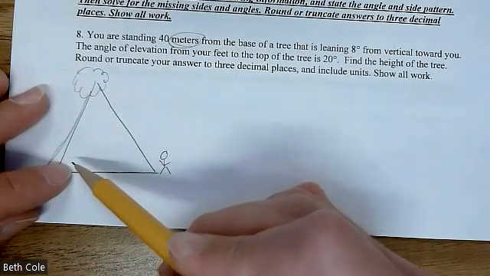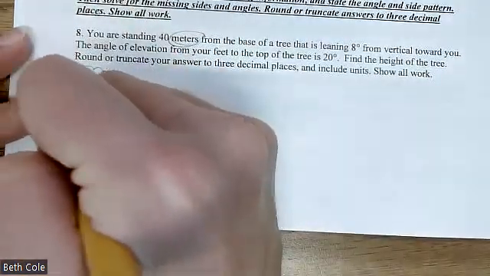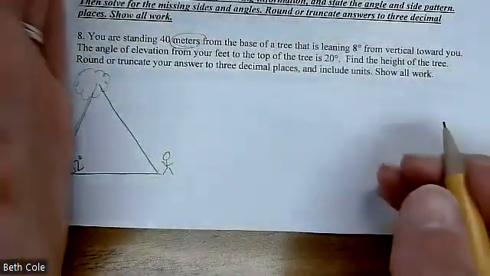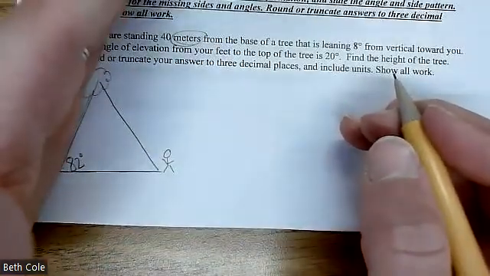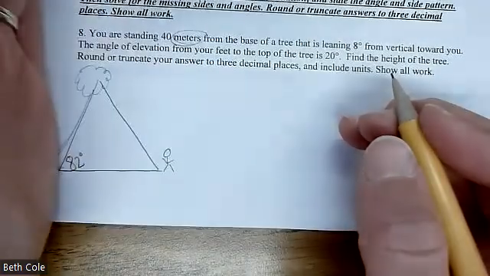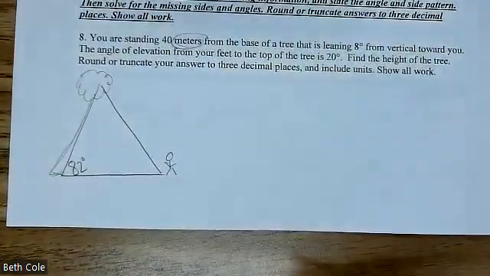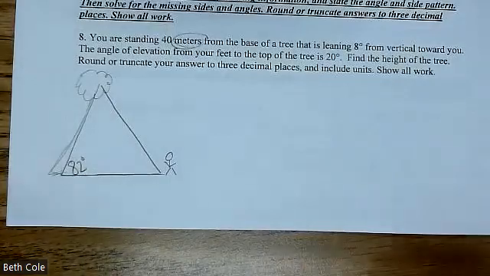It's going to be 80 something. Why is it 82? Because vertical would be how much? 90, and it's 8 degrees off of vertical. Do you get it? It's not leaning very much. My picture is a little exaggerated.